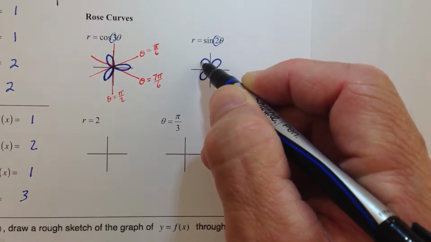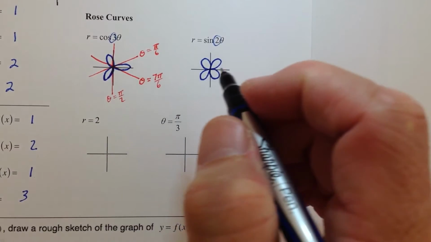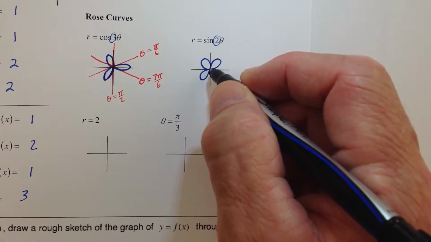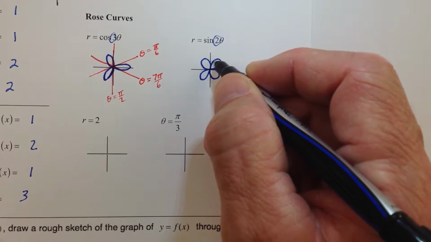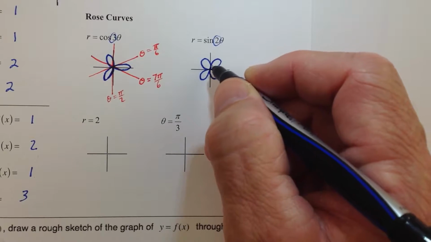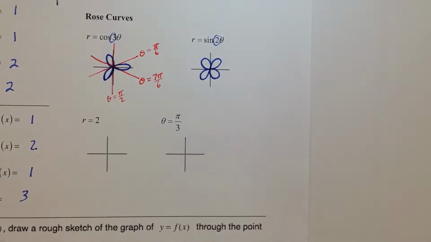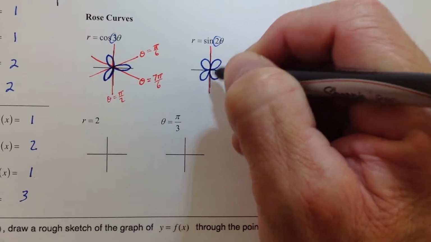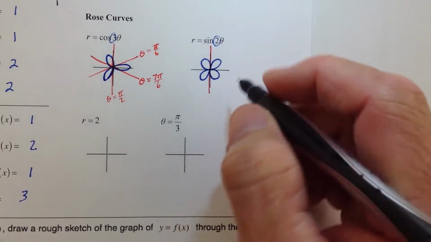and this is actually the order in which the graph would travel. So when theta equals 0, r is 0. And then when theta equals pi over 2, r is 0 again. So when I told you about the tangent lines to the other graph, now that you're in calculus, this is going to be more important.